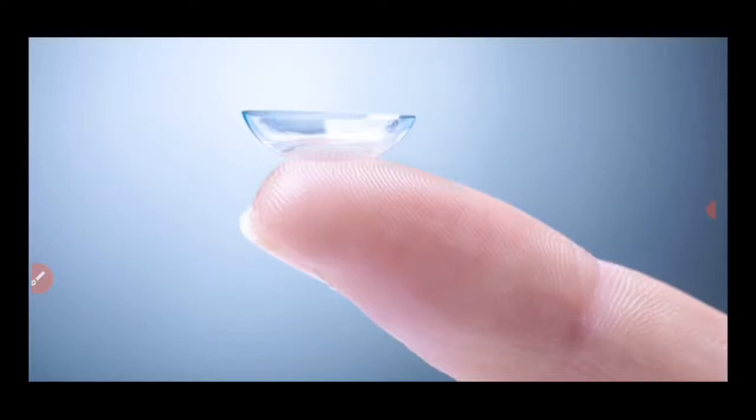Students, our eye lens is made of flexible material. Flexible means you can make it any shape. So our eye lens is a flexible, jelly like material. By relaxing and contracting the ciliary muscle, the curvature and hence the focal length of the eye lens can be altered. Here curvature means a curved surface that deviates from a plane.